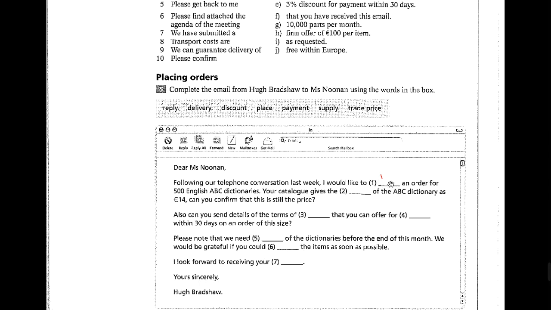So once more, what are the words that you should include here? Number one, place. Number two, trade price. Number three, discount. Number four, payment. Number five, delivery. Number six, supply. And number seven, reply.